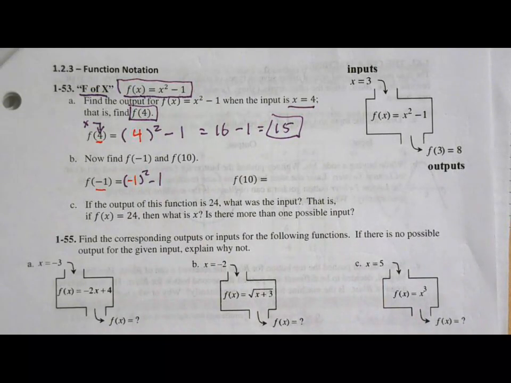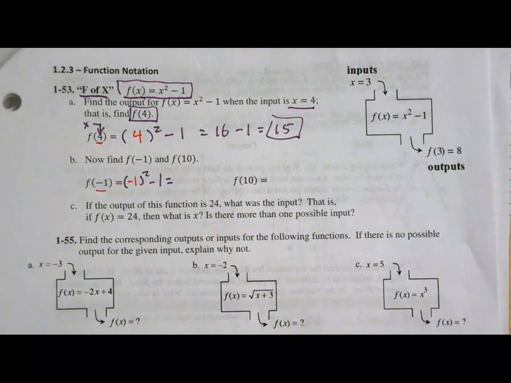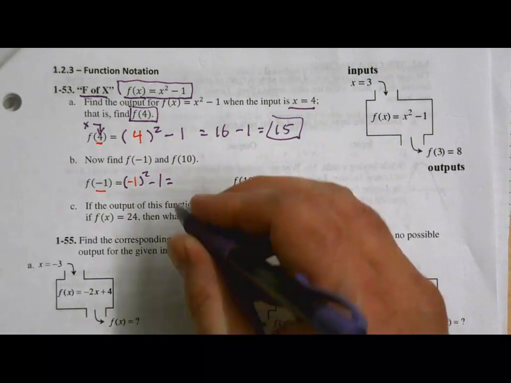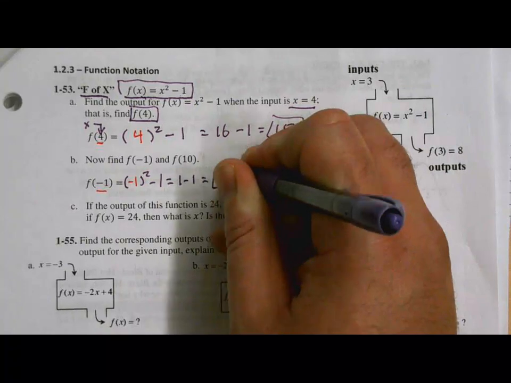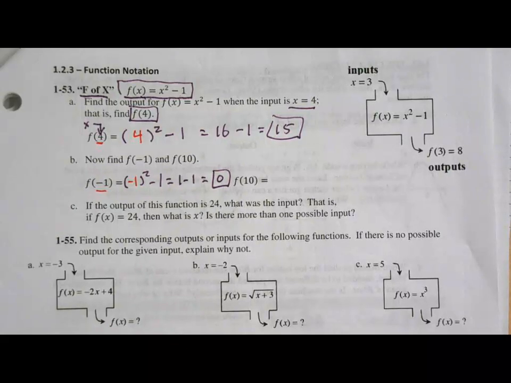All right, that's great. Okay, we got to square that negative 1. Remember, when we square a negative, we're going to get a positive answer, always. Negative 1 squared is negative 1 times negative 1, which is 1. And 1 minus 1 is 0. So let me ask you the question again, and I want you to shout out the answer on the count of 3. What is f of negative 1? And your answer is 1, 2, 3, 0. That was awesome. Could do better, but we'll take it.